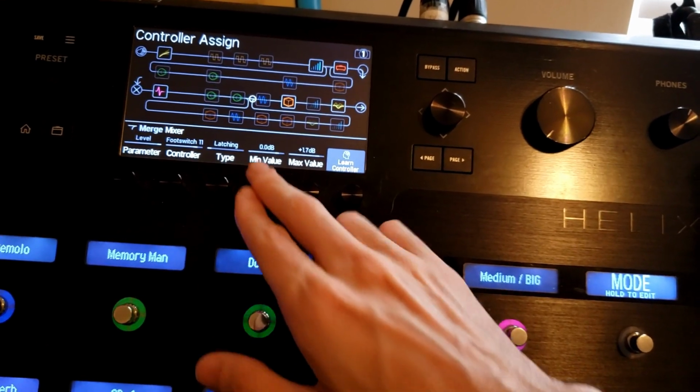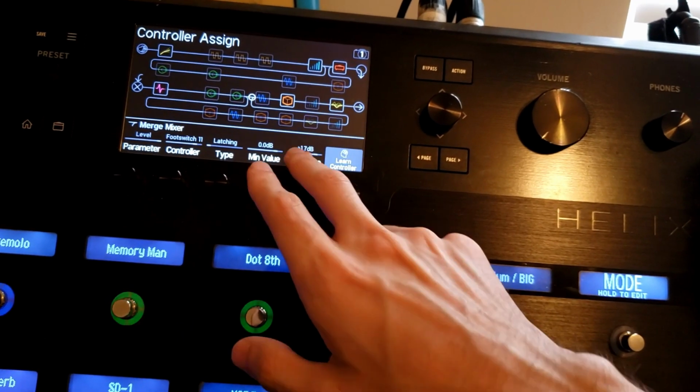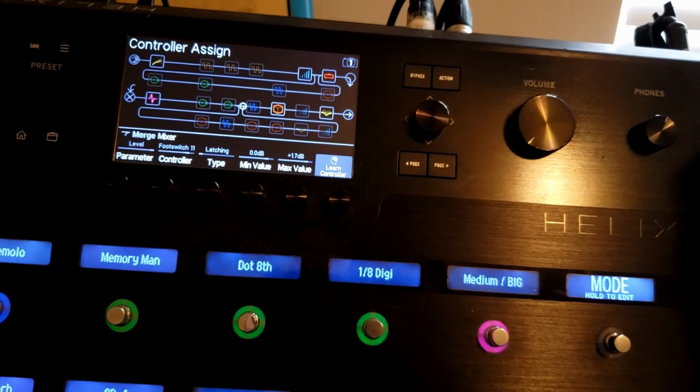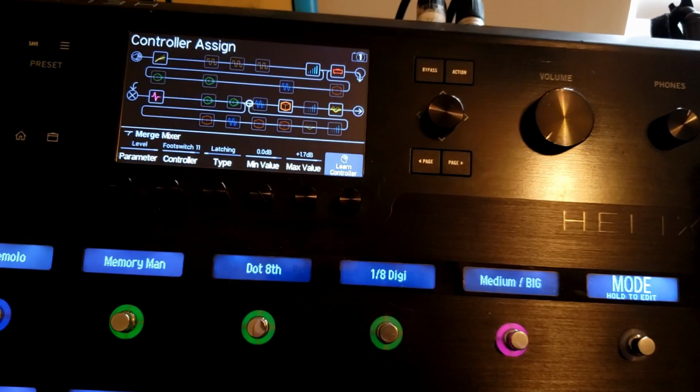When it's off, that's the minimum value. So when Mod Verb is off, it should be 0 dB. When it's on, that's the max value. It should be 1.7. So that's correct. But the Helix is flipping those assignments. So what you want to do is the opposite of that.